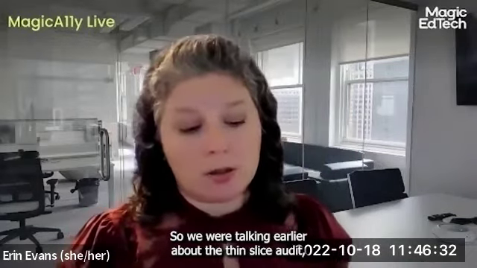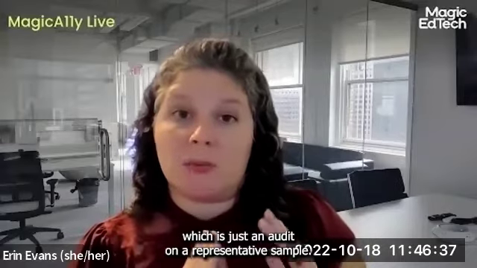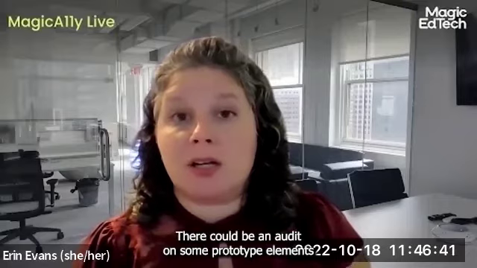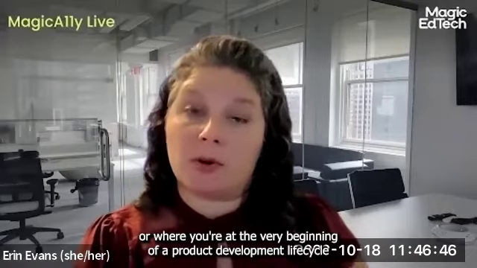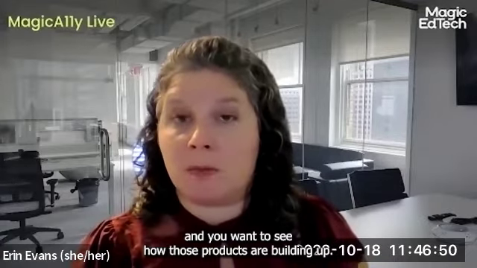So, we were talking earlier about the thin slice audit, which is just an audit on a representative sample. There could be an audit on some prototype elements, or where you're at the very beginning of a product development life cycle and you want to see how those products are building up.